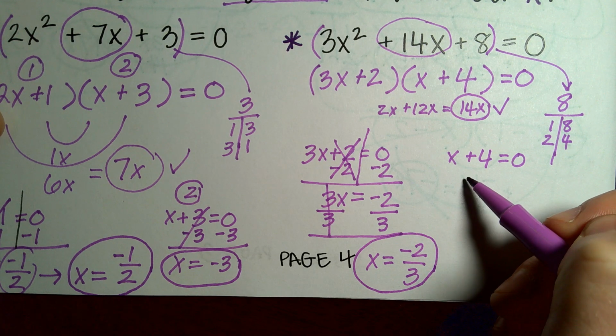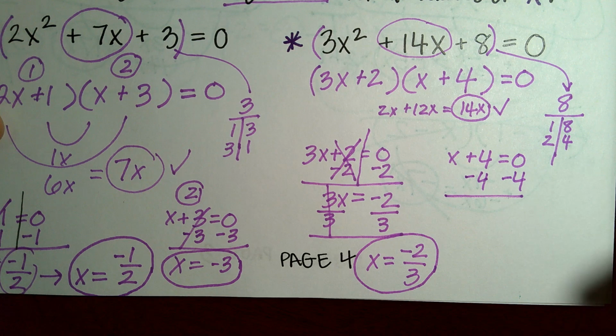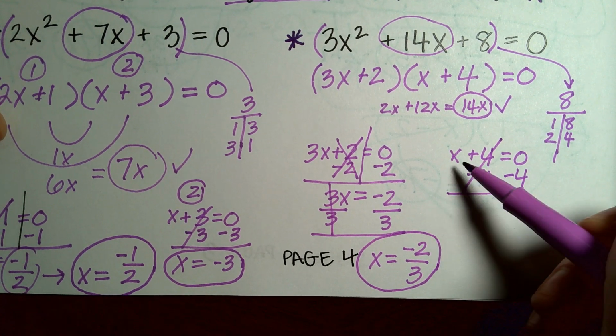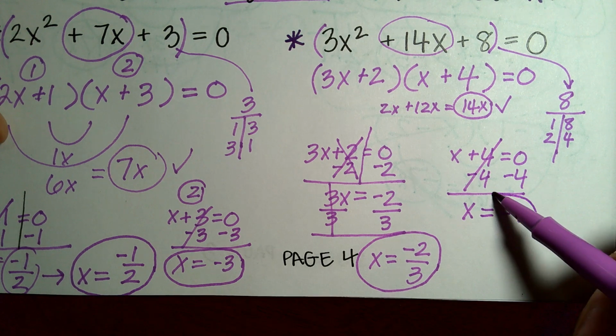What do I do? Minus 4. Good, minus 4 from both sides. Whenever you just have an x and a number, you'll start to be able to do these in your head. Positive 4 is gonna give you a negative 4 for your answer.